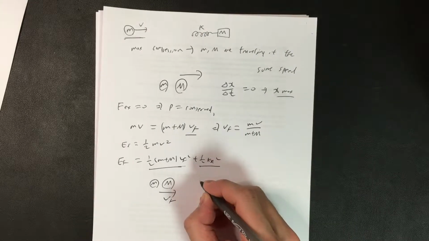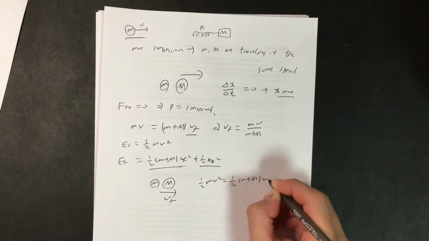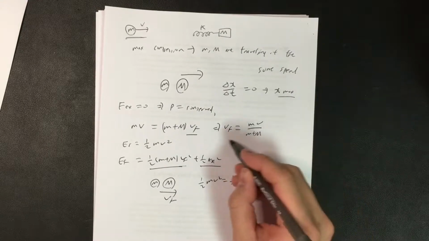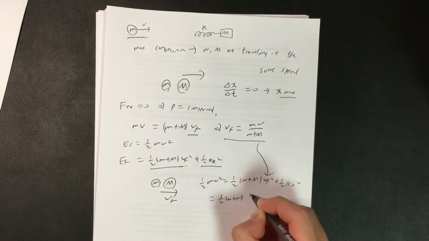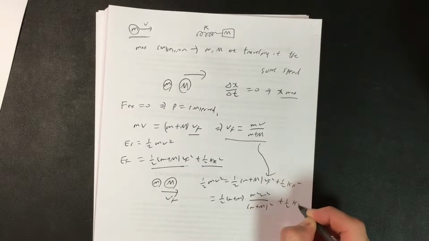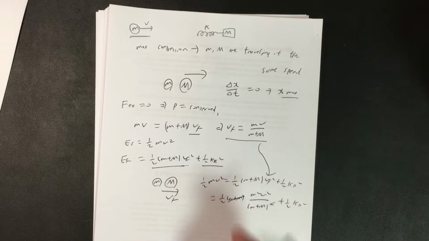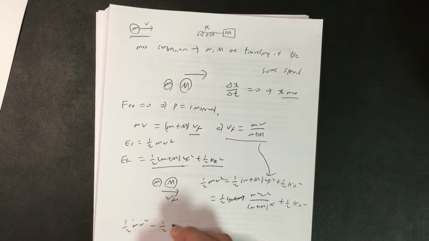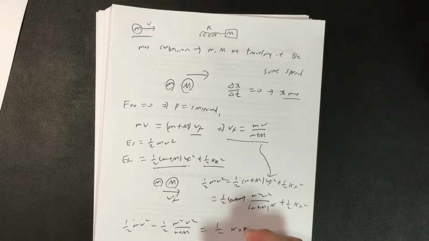And since energy is conserved, 1/2 mv squared equals 1/2 (m + M) v final squared plus 1/2 kx squared. And plugging in the value of v final, I get 1/2 (m + M) times m squared v squared over (m + M) squared plus 1/2 kx squared. Canceling out the mass term and moving this term to the left, I get 1/2 mv squared minus 1/2 m squared v squared over (m + M) equals 1/2 kx squared.